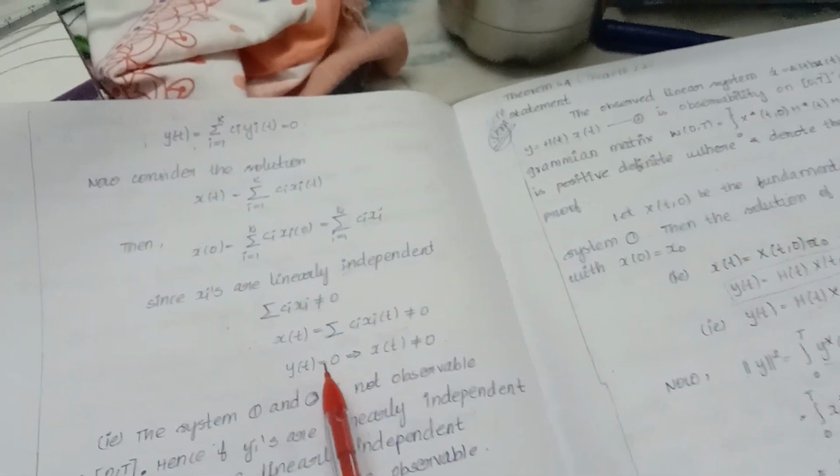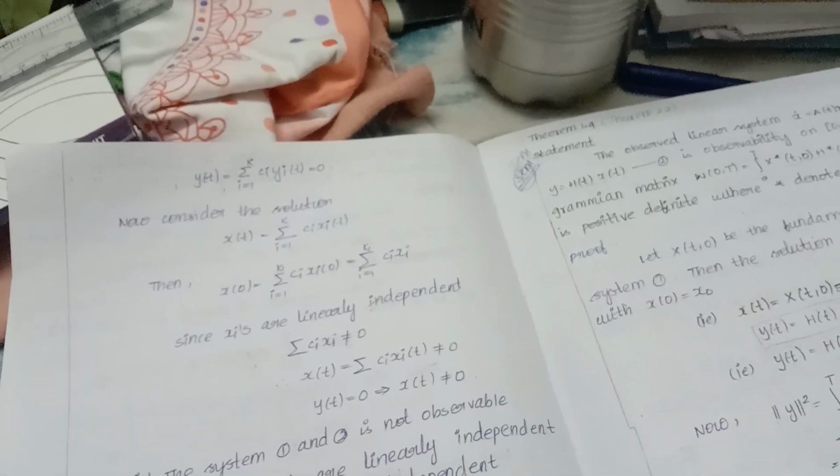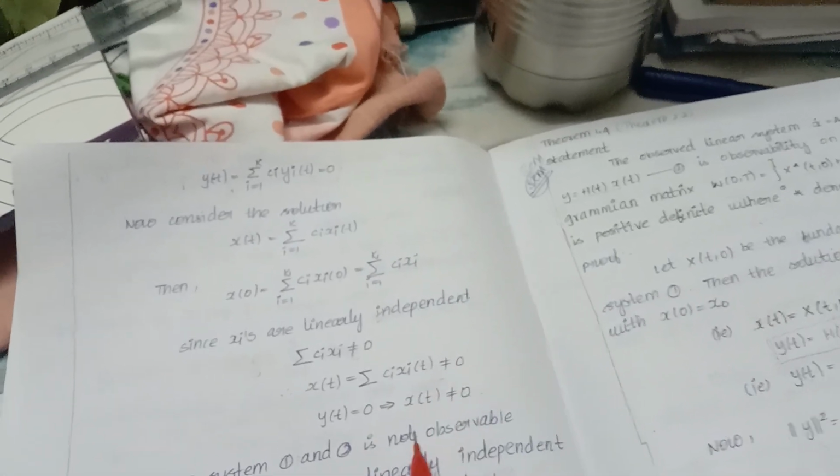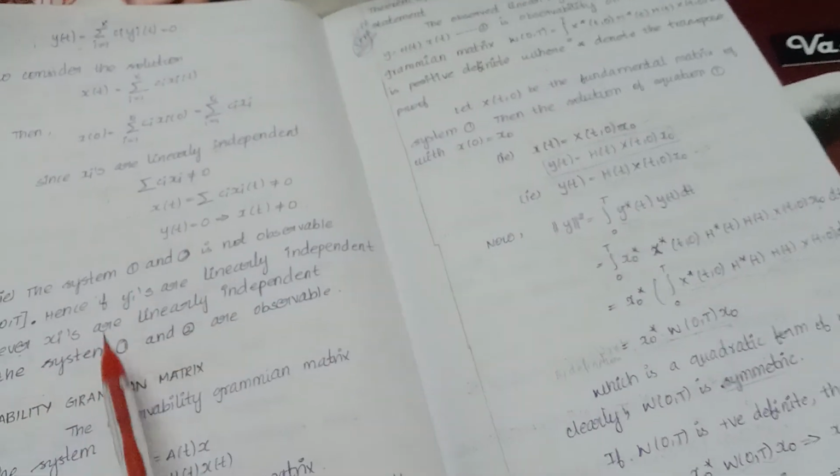So our y(t) will be 0, but our x(t) is not equal to 0. So the systems 1 and 2 are not observable. We took y(t) not linearly independent, so the system is not observable. If the yi's are linearly independent whenever xi's are linearly independent, the system is observable. Hope you all understand, and thank you.